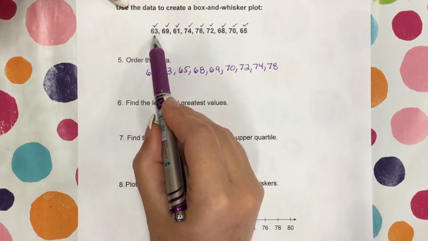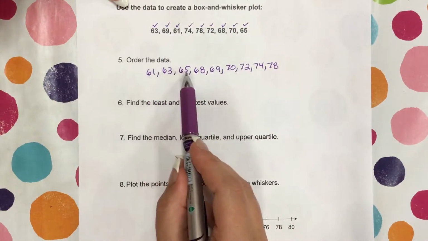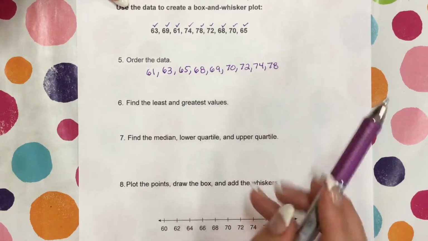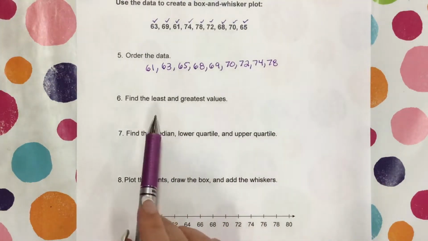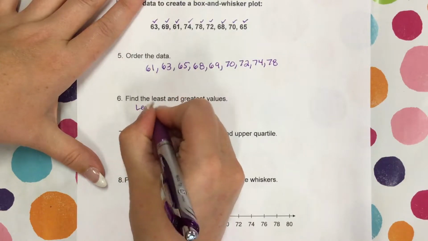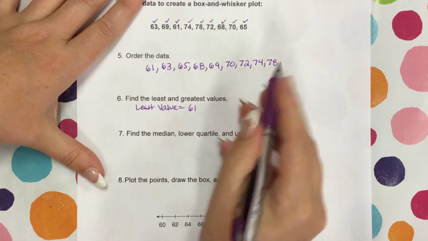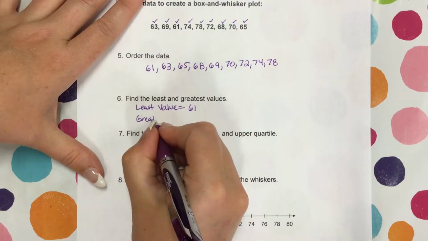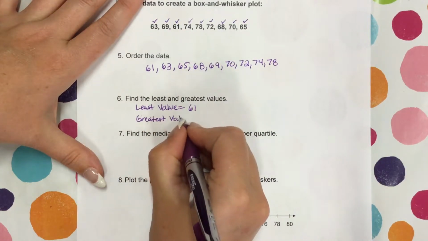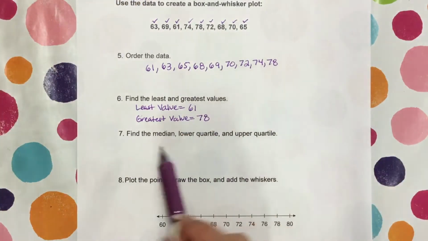So there are 1, 2, 3, 4, 5, 6, 7, 8, 9 values, and here I have 1, 2, 3, 4, 5, 6, 7, 8, 9 values. Okay, perfect. Now we just need to find the least and the greatest values. So the least value is equal to 61. The greatest value is equal to 78.